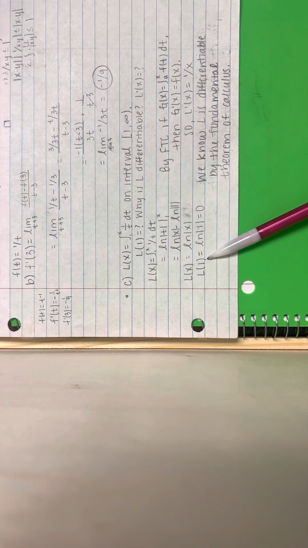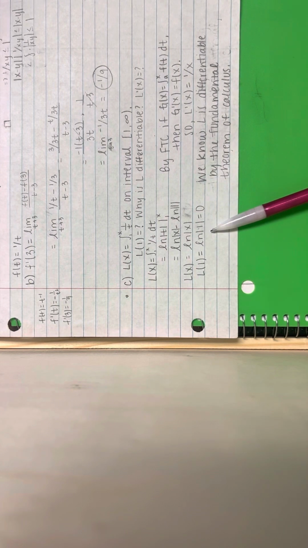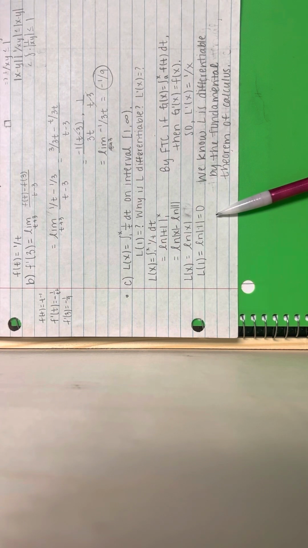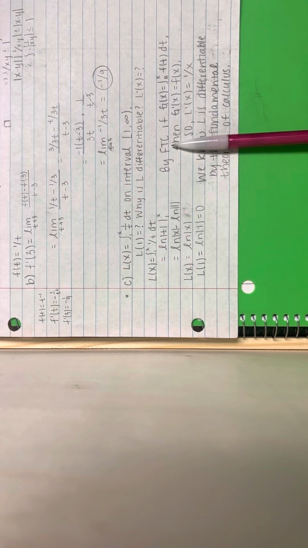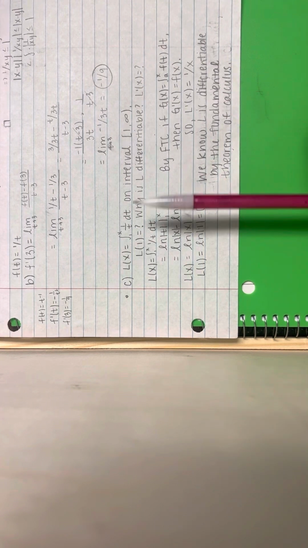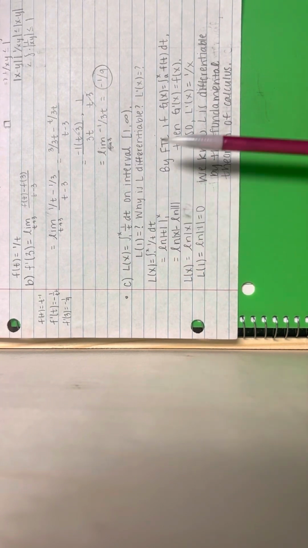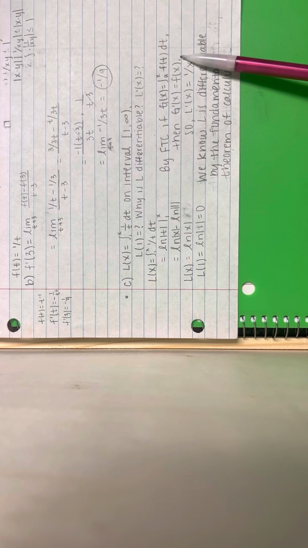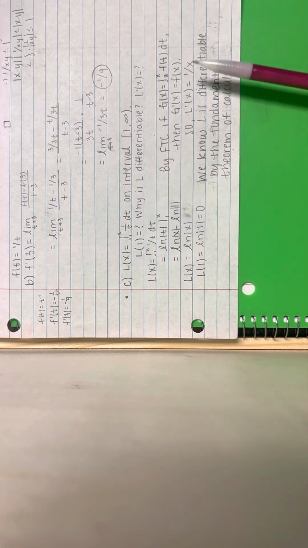So then if we plug in 1, natural log of 1 is 0. And we can see that by the fundamental theorem of calculus, if this is the case, then we know that the derivative of that is equal to the original function of x.